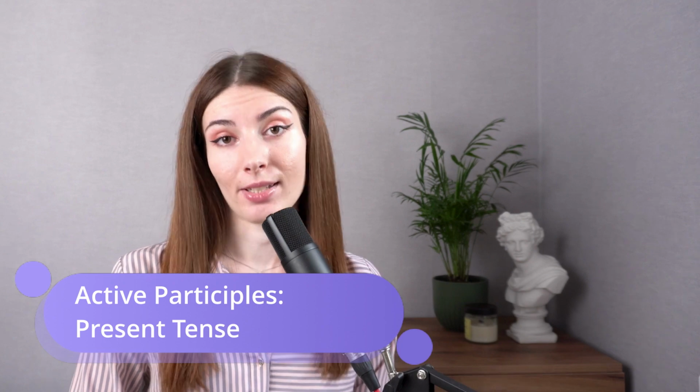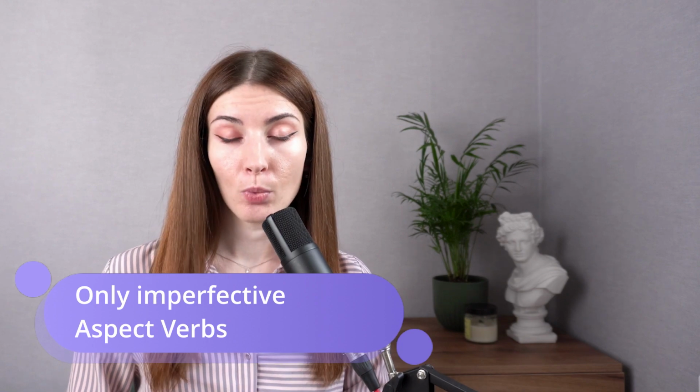But today, as I said before, we're gonna take only active participles in the present and past tenses. First, active participles in the present tense. We form these participles only from imperfective verbs, which is pretty logical, because perfective verbs don't have present. That's why here we talk only about imperfective verbs.